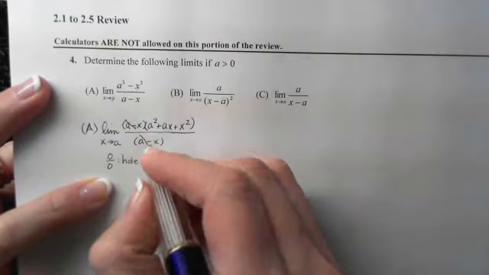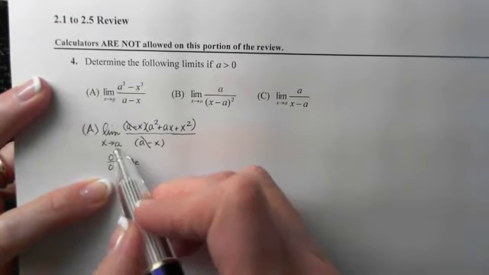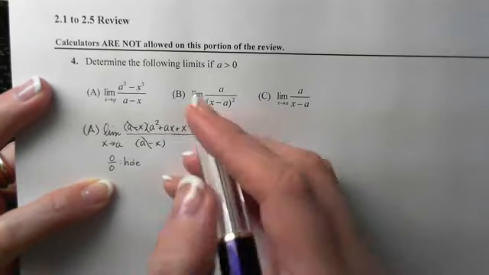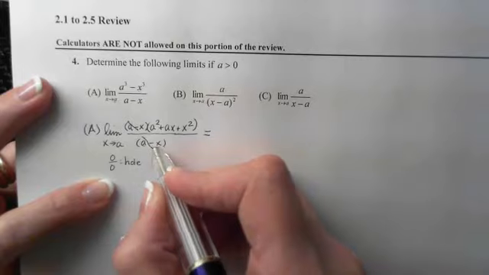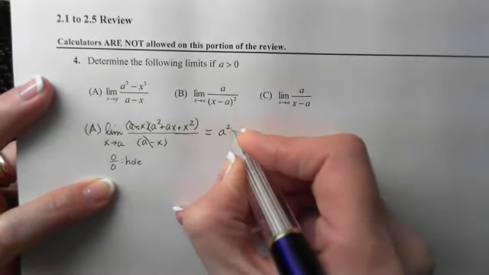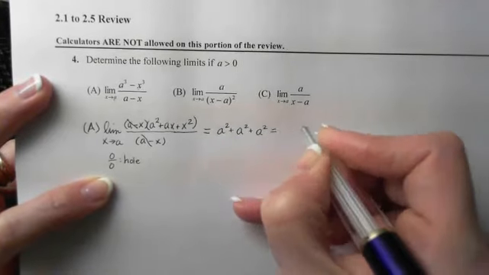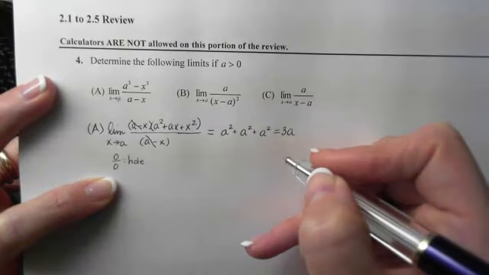So now that we have factored, we can see that a minus x shows up in both places. So I can reduce that out as long as x doesn't equal a. And remember, limits don't deal with what happens at that value, it's just when you're near it. So now I'm able to just plug a in because it's no longer a problem. I'm no longer dividing by 0. So that'll give me an a squared plus an a squared plus another a squared. So I end up with 3 a squared.